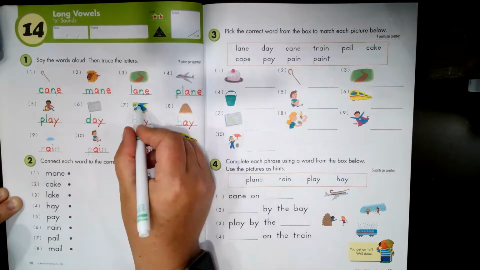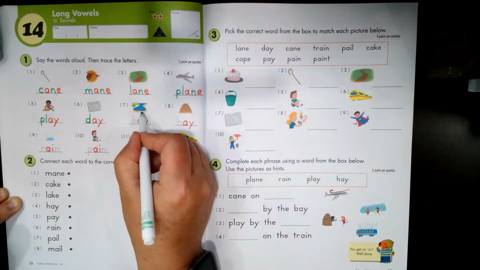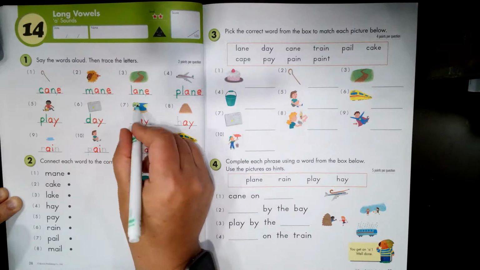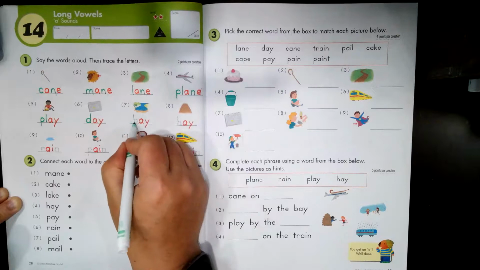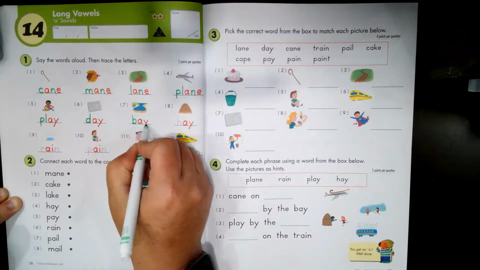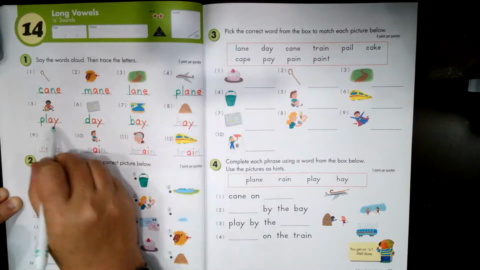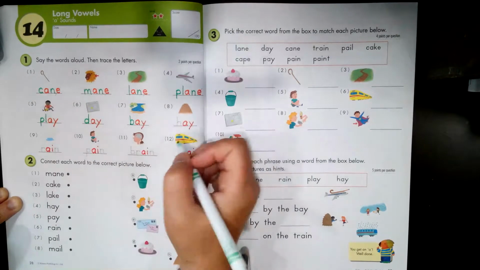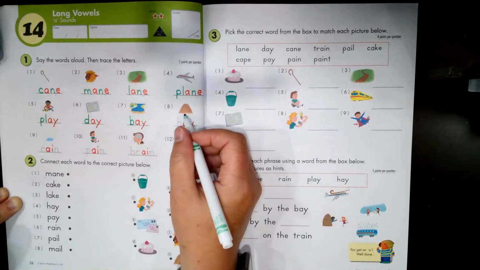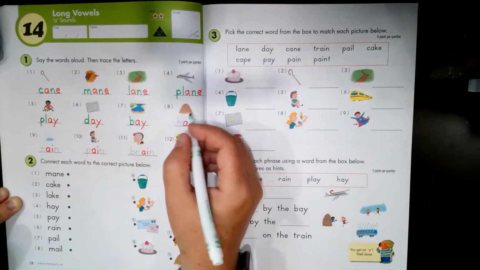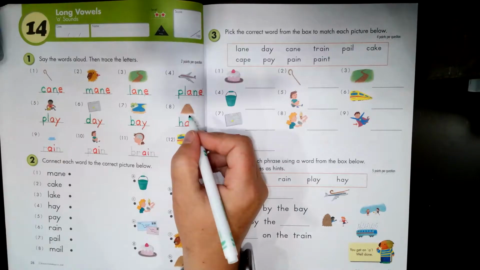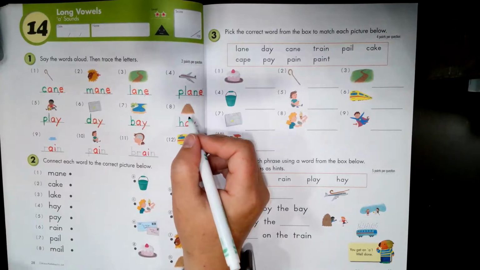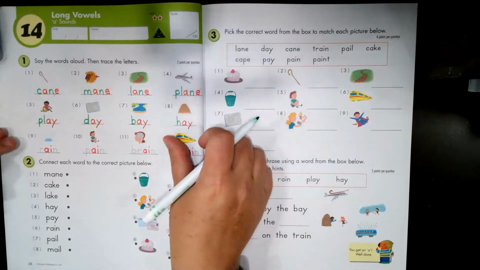When the water comes into the land and makes a kind of pool, but you can still get in and out, that water feature in the land is called a bay. So B-A, bay. All of these words are using that A-Y spelling pattern. This might be hard to tell what it is, but it's a stack of hay. Hay is a type of grass that's grown to feed animals. So horses eat hay.